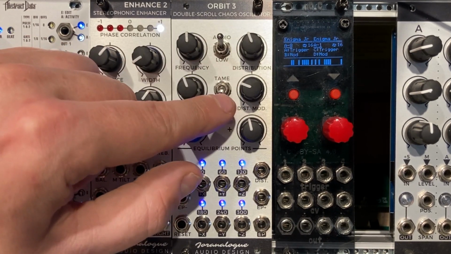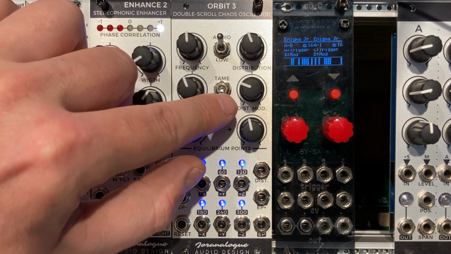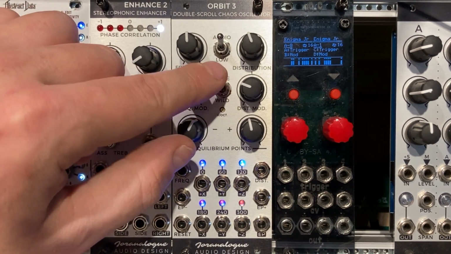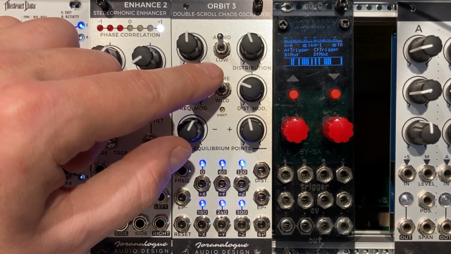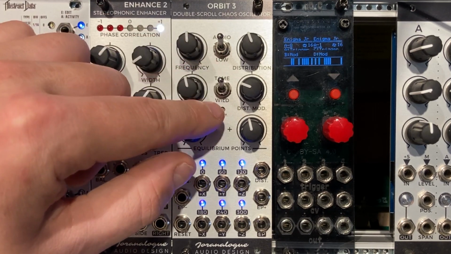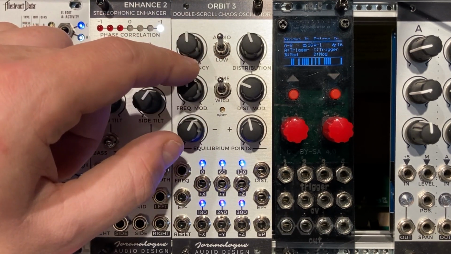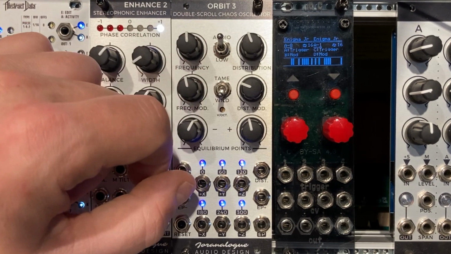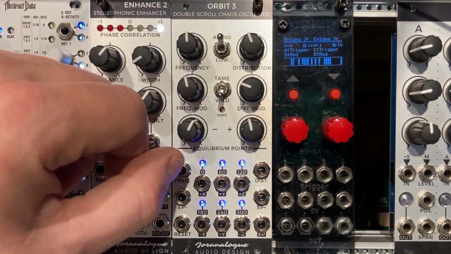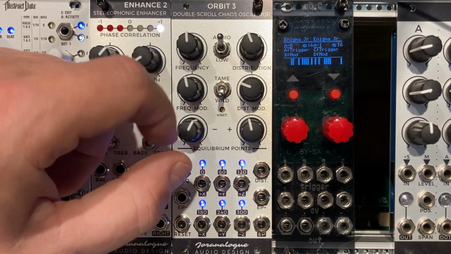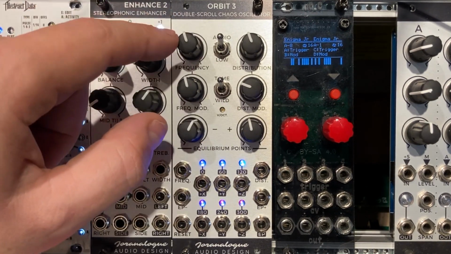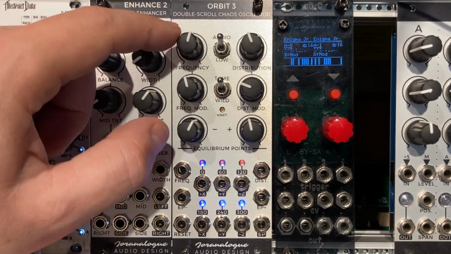In the tame position, the orbits are more symmetrical, they behave more statically. And then you have the wild switch, which changes the nature of the oscillation, which is more abrupt, more aggressive and asymmetrical.